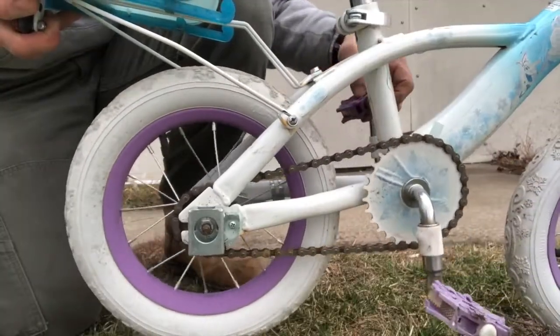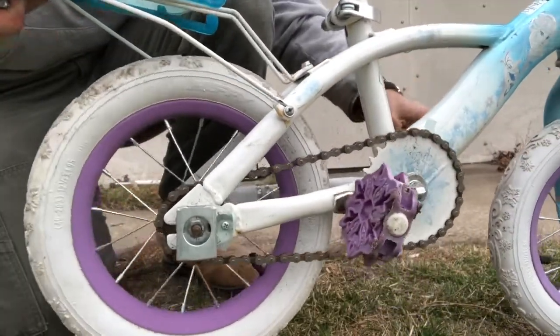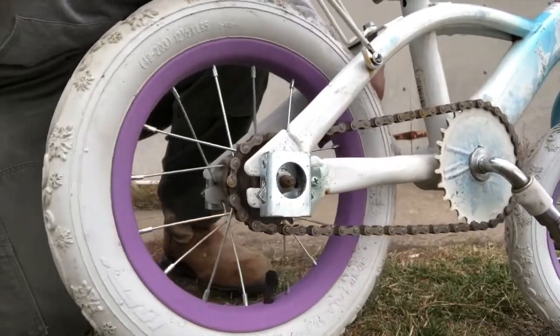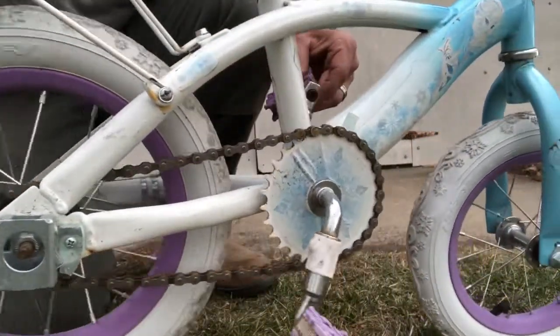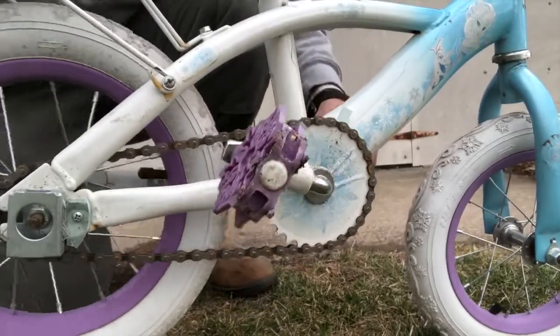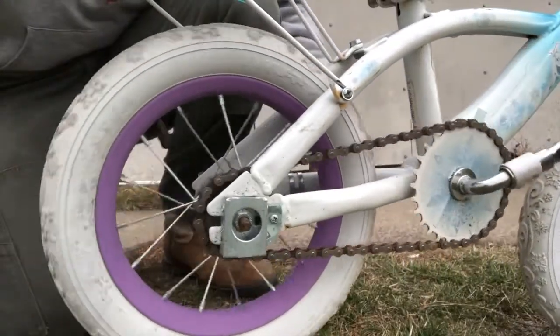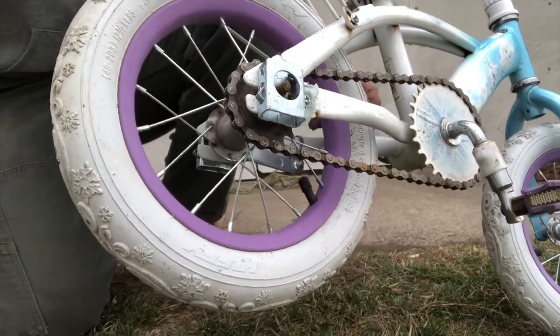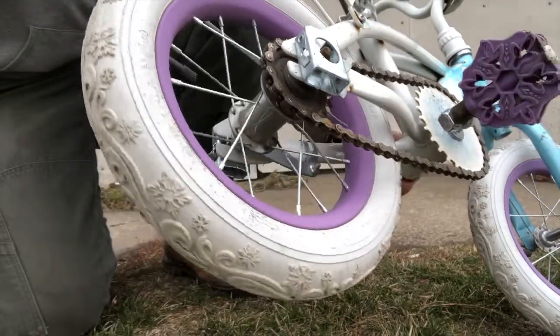So think of your bicycle. Your bicycle has a sprocket on the pedals that transfers that energy to the back wheel, where we have another sprocket. That sprocket is moving the chain. The chain is transferring energy to that back wheel so you can progress forward. So that is one example of where a sprocket is used on the bicycle.